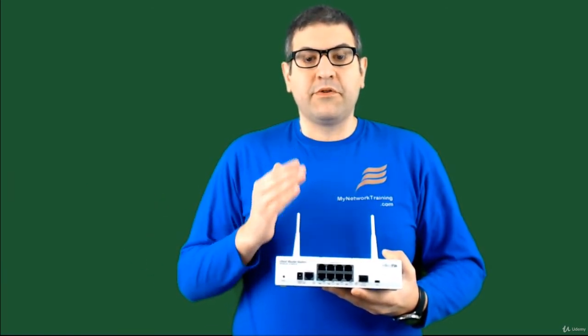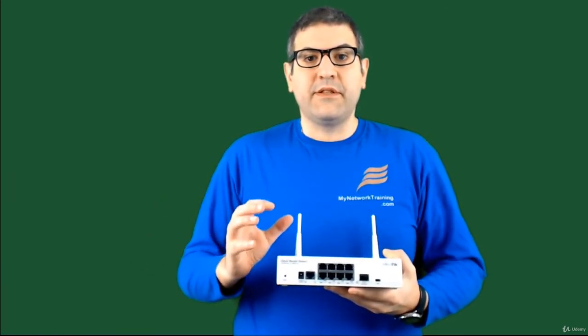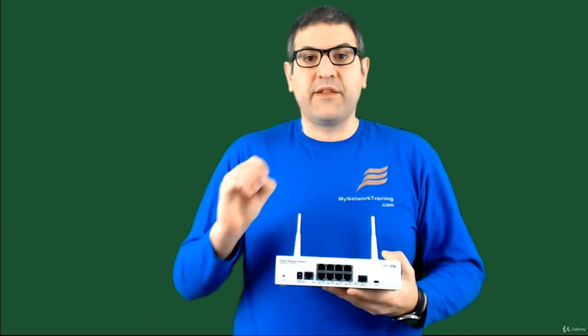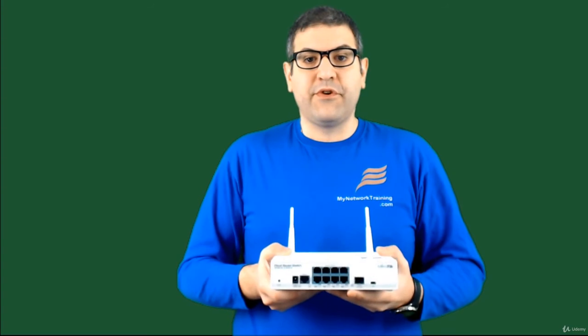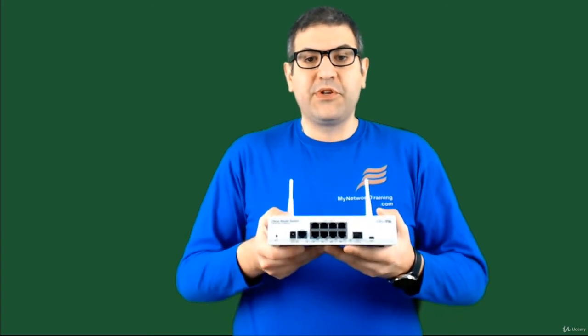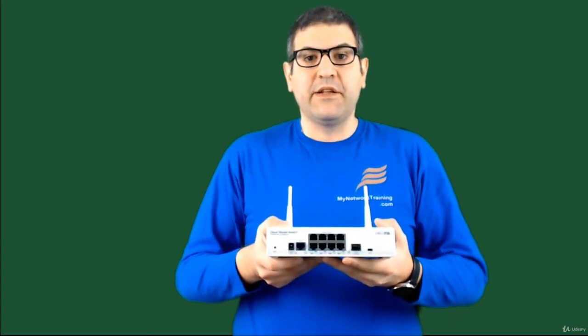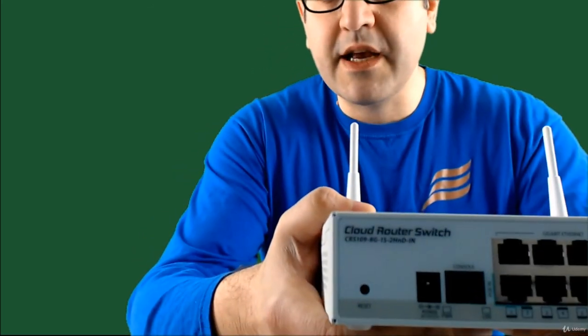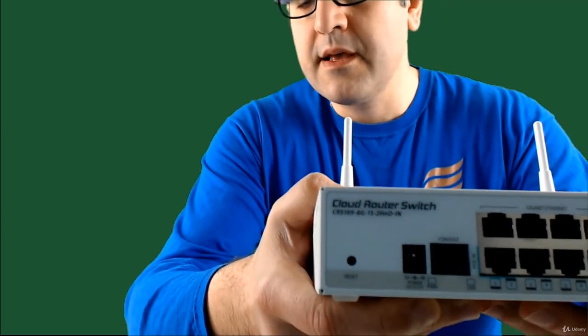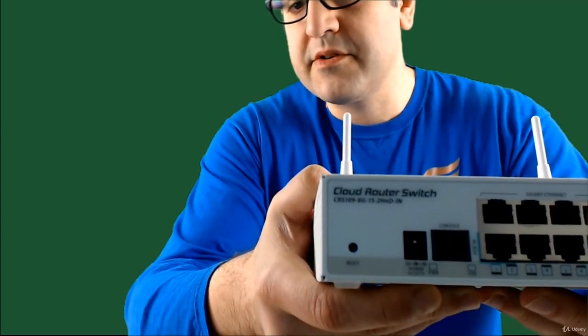But using RouterOS doesn't mean that the configuration to create VLANs and make the trunk port and the access port is the same. So for this reason, I have bought this switch, which is a cloud router switch, and it is CRS 109. If you want, I can show it to you on the camera. So you can see this is a cloud router switch, and it is CRS 109.